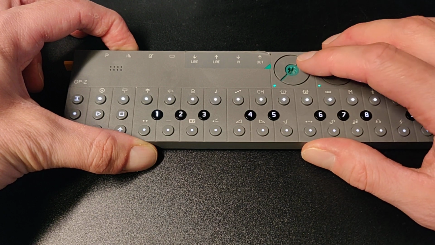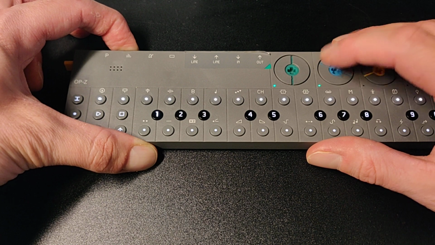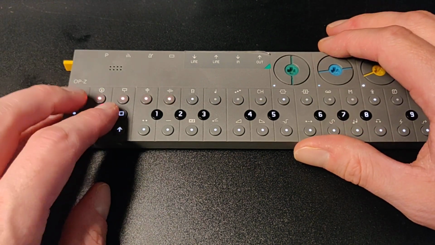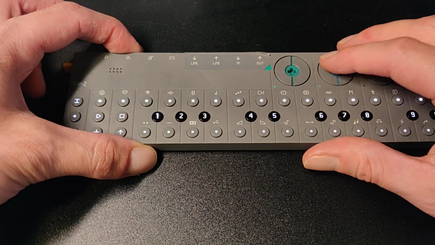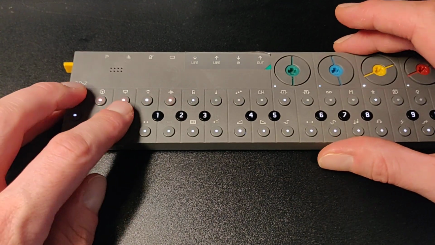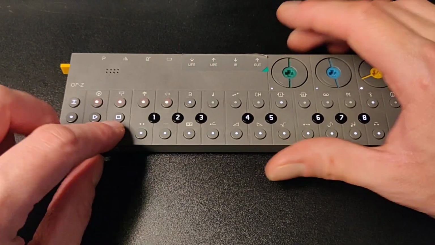I had the gain up too high on the synth track, and so I just turned it down by holding down mixer, and then this is synths, this is drums. I'll get to that another time. Okay, I kind of leveled those a bit better. So that's going to get old quickly.